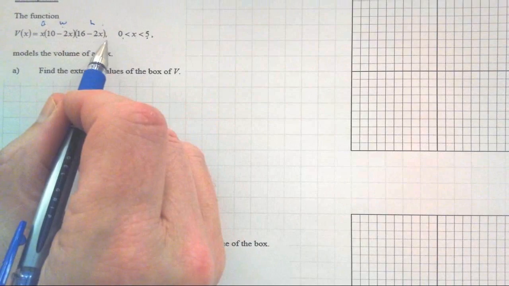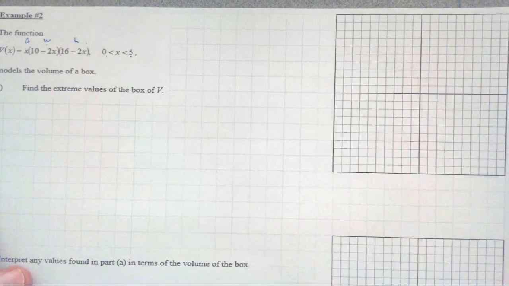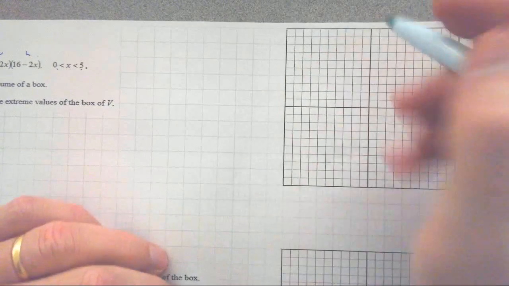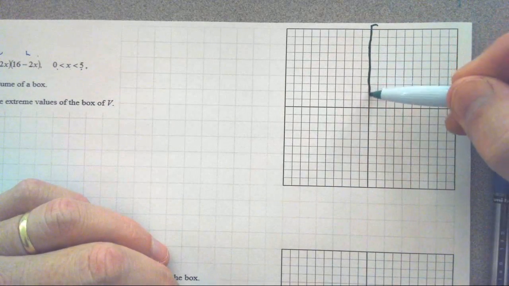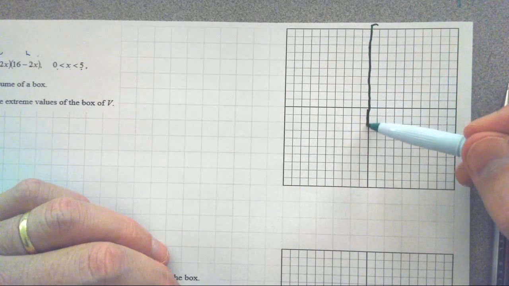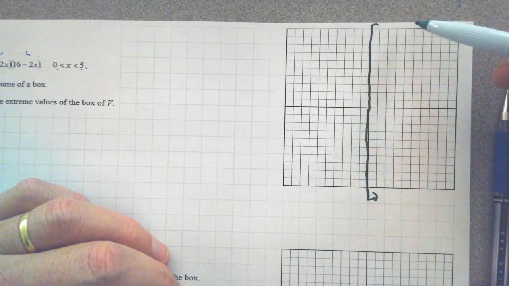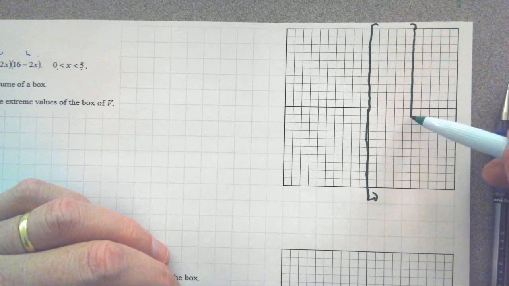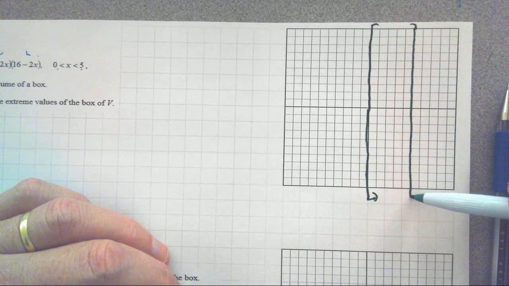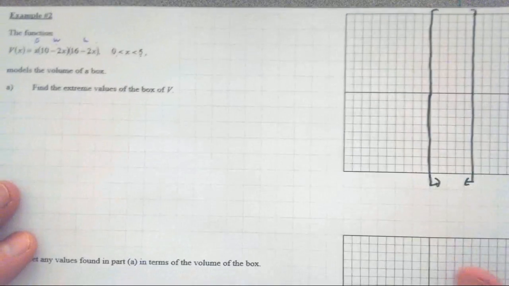Otherwise, this function exists forever. But we're only really interested in this function from 0. I should get a straight edge, if I'm going to draw it like that. We're only interested from there over to 5. Now let's not get so calculus heavy that we forget about the easy algebra.